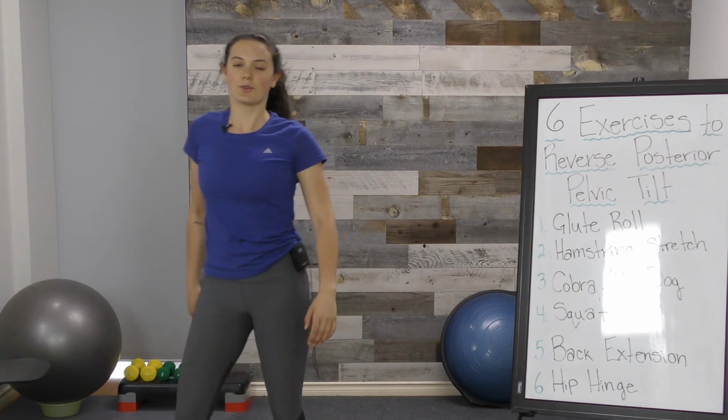All right, so those are your 6 exercises you can do to reverse your posterior pelvic tilt.